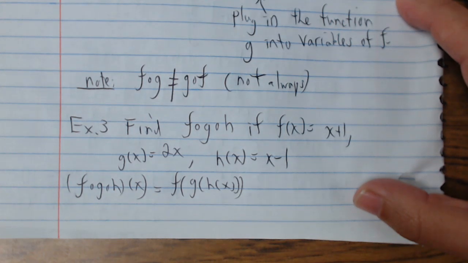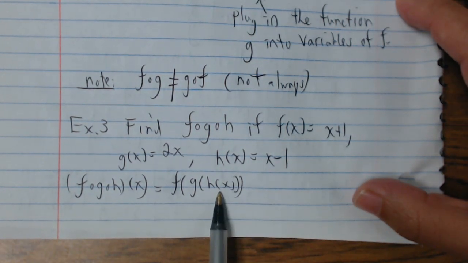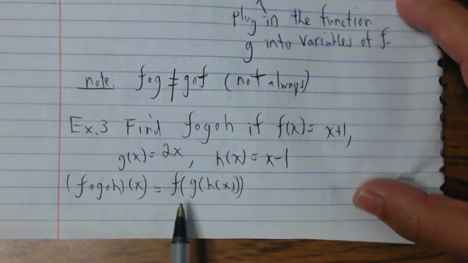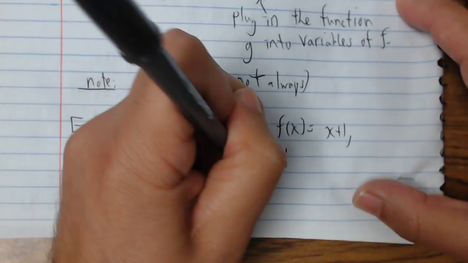So we have to go in steps here. We work from inside out. This is saying, look, go to your function g, and in place of the variables, plug in h. So let's not worry about the f just yet. So what is this going to look like?